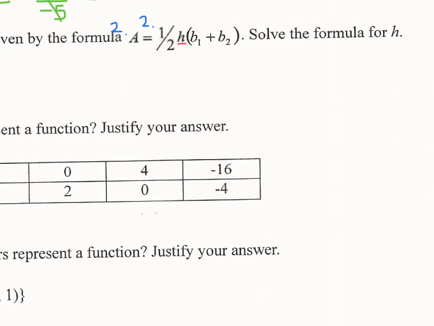Okay? So now this is going to say 2a equals, that's gone, h times b1 plus b2. Now if I'm trying to get h by itself, really I need to get rid of this whole chunk. And that whole chunk in the parentheses is attached to the h with multiplication. So that means I can get rid of it with division.